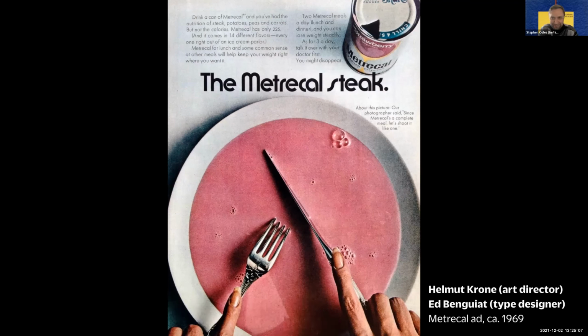And for a long time, it was believed to have started with this ridiculous ad for a diet solution called Metrical. The little caption says, "Our photographer said, since Metrical is a complete meal, let's shoot it like one." So this odd pink liquid was a diet product.